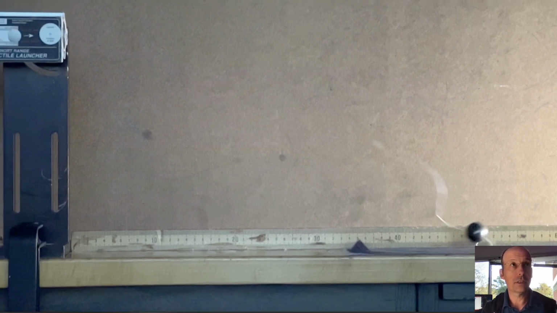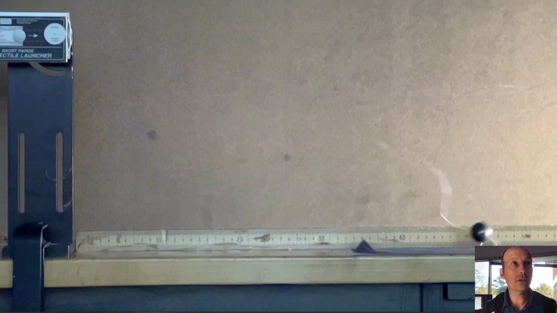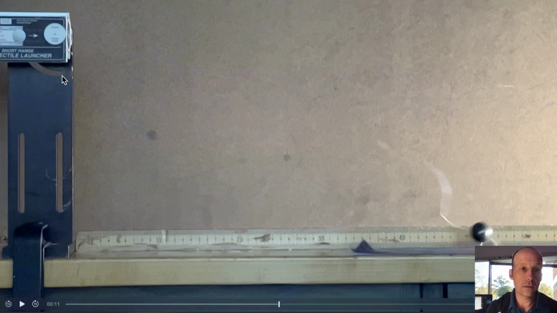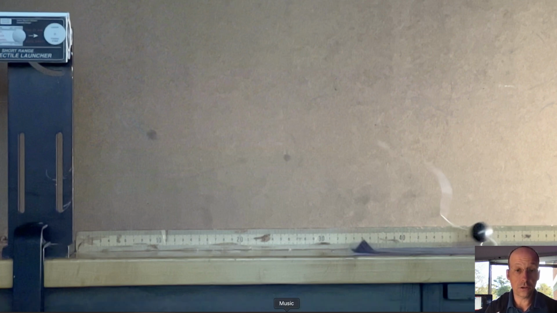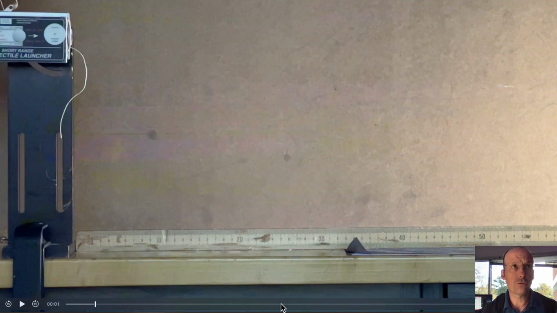Move this over a little bit so you can see. Here's the launcher up here. So I measured the height of the launcher above the table right there, and then I'm going to launch the ball. And actually, I've already played a little bit, so let's just back up a little bit. It's in slow motion, so there's a little bit of weird effects from the lights and stuff like that. But I'm just going to scroll through. So you pull the launcher, pull it.